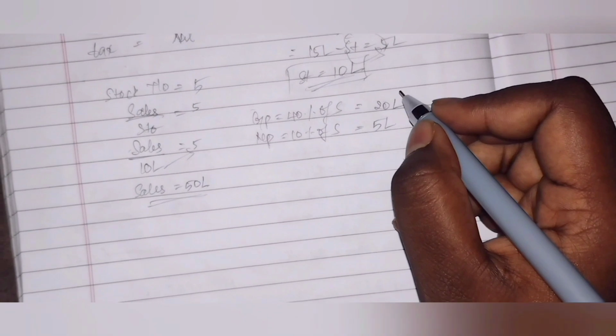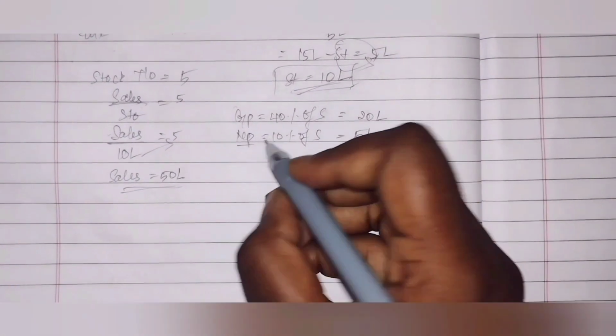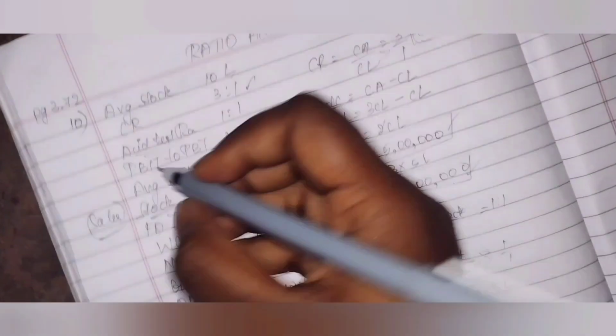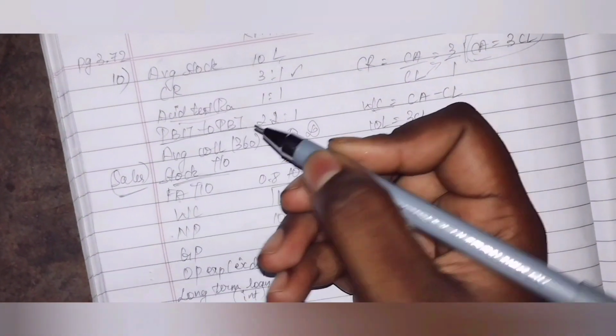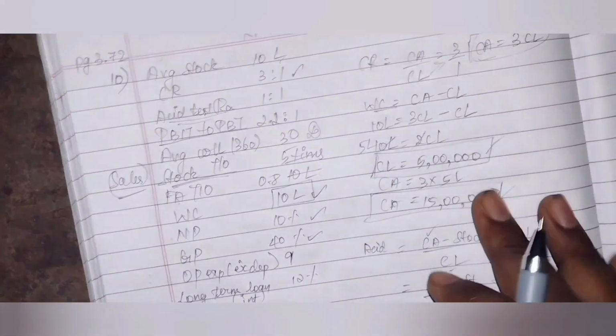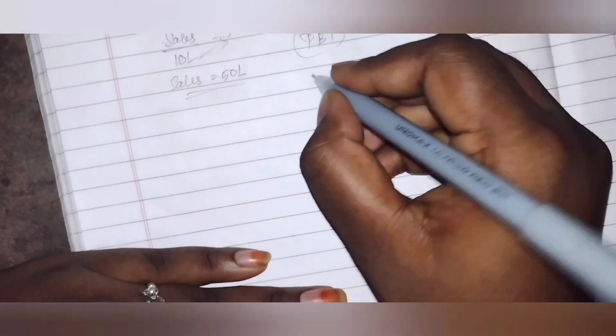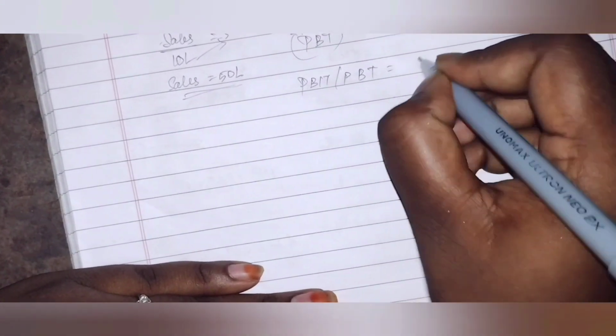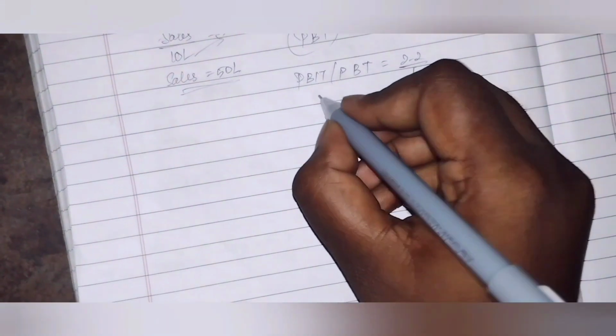Next we pass on. Here we found net profit, which is nothing but profit before tax. They have given profit before interest and tax to profit before tax, which is 2.2 is to 1. So PBIT by PBT is 2.2 by 1.